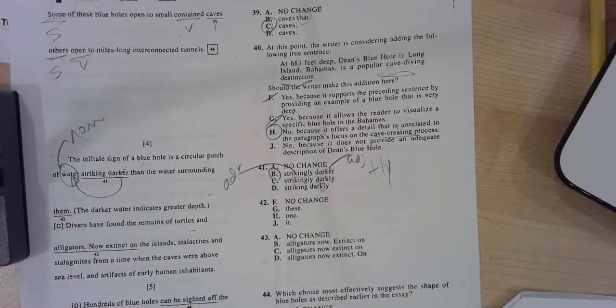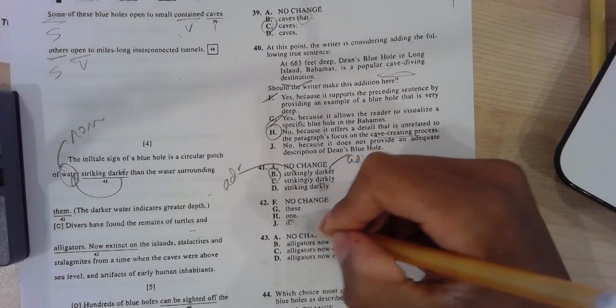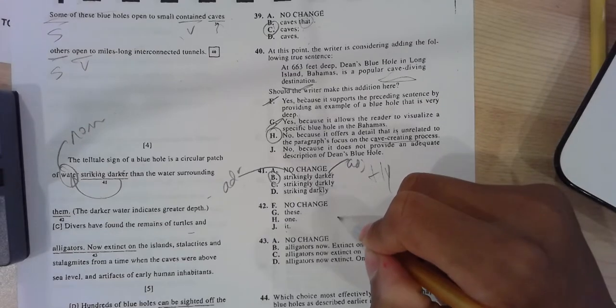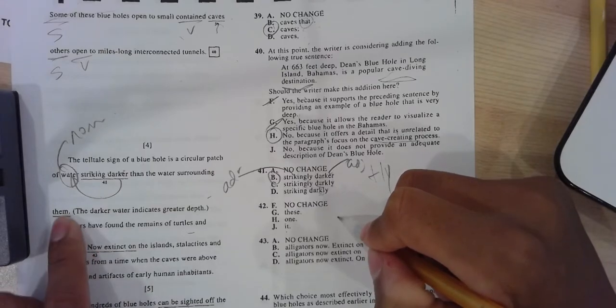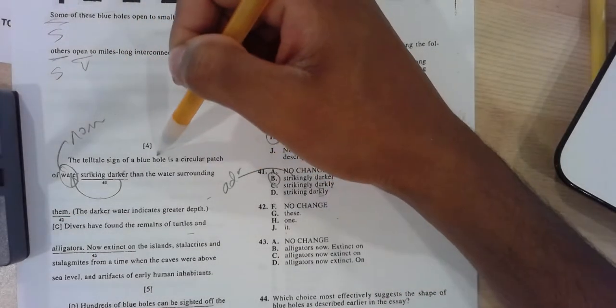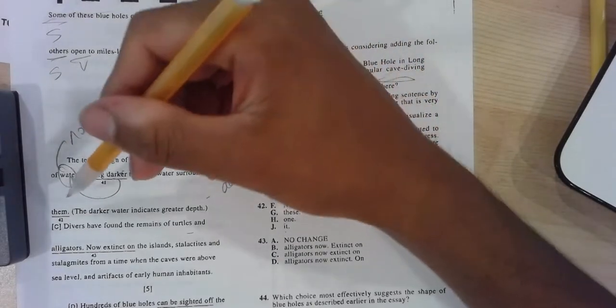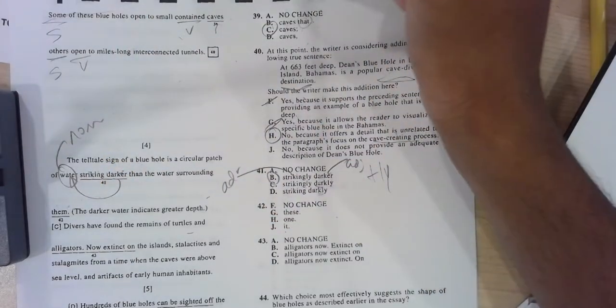All right, 42. Then the water surrounding them, these, one, it. Testing pronouns here. So whenever I'm testing pronouns, first thing I need to do is find my antecedent. What is them referring to? The telltale sign of a blue hole is a circular patch of water strikingly darker than the water surrounding blank. So what should it be?